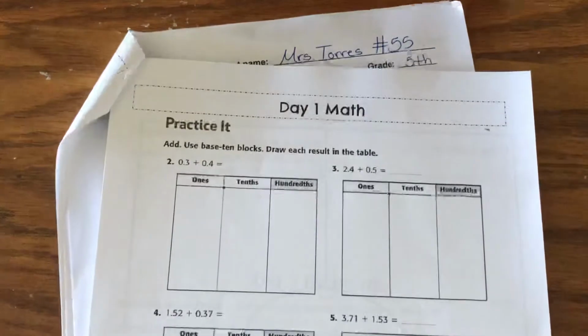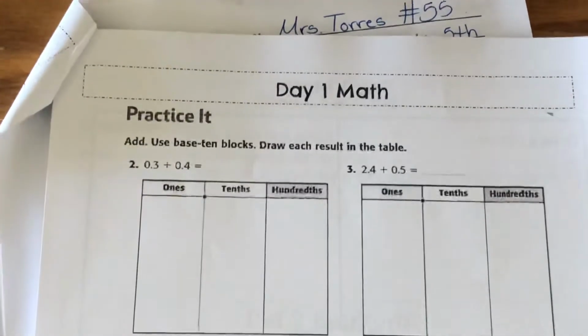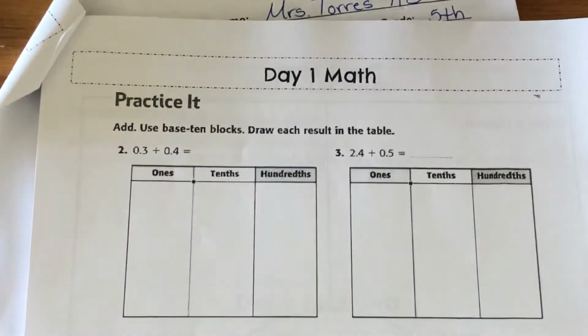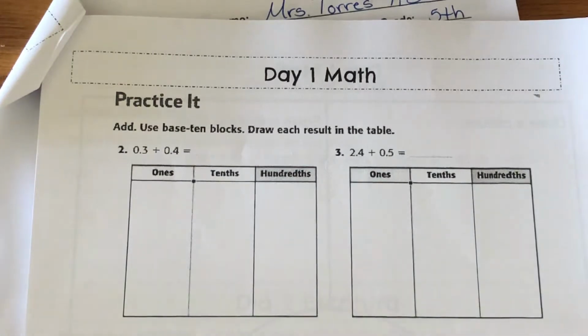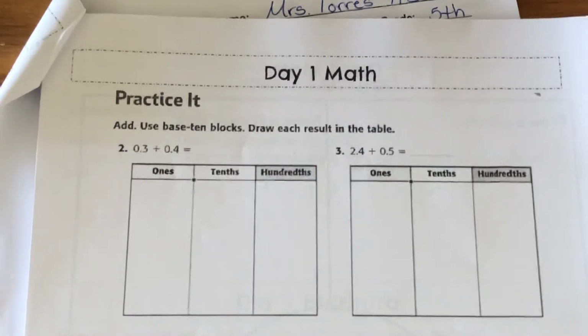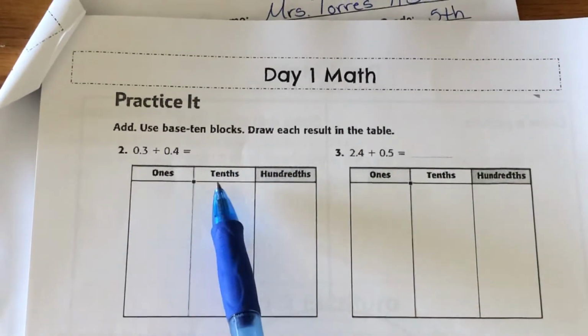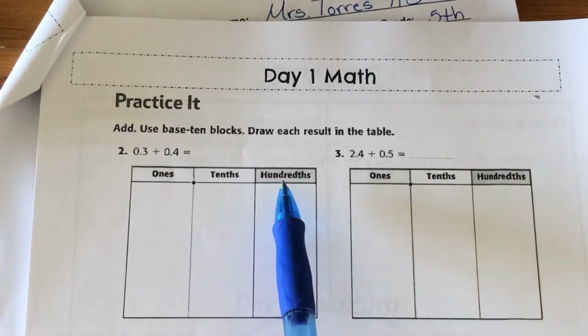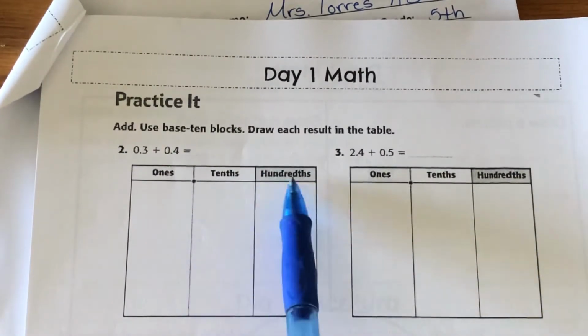So I am gonna zoom in on number 2. So hopefully you can see that. Okay, so up here I'm gonna do my key. Base 10 blocks, you guys know that we usually use them for ones, tens, hundreds, thousands, and so on. Well, if you look here, you'll see that we have ones, tenths, and hundredths. So we're actually gonna be modifying those blocks to fit less than a whole number.